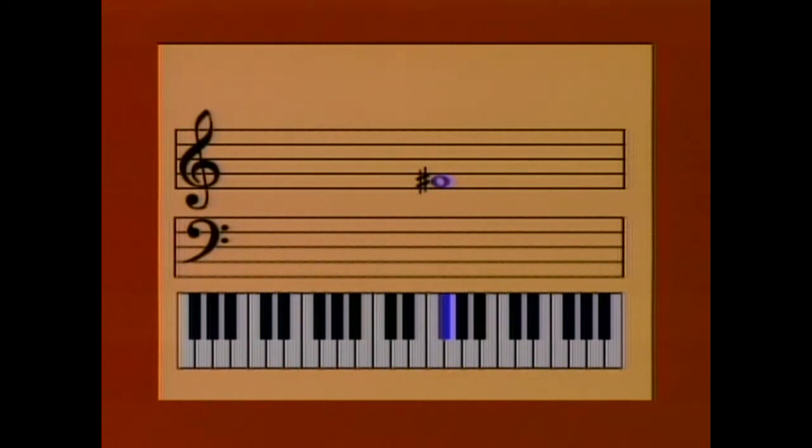A flat means exactly the opposite. That's to say, play the note a half step lower than this one. So here, instead of B, I must play B flat, which is the black key below it.